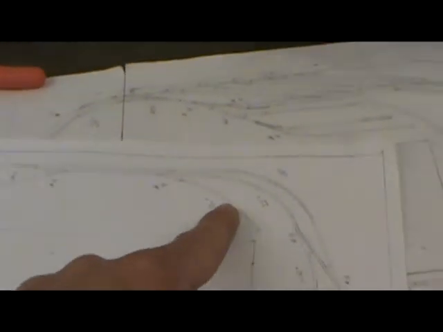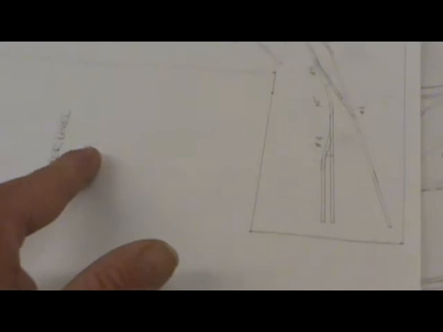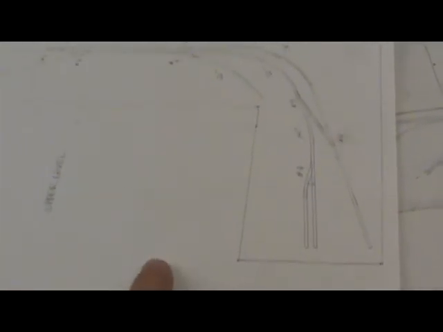None of this stuff is going to be seen. In fact, all the track coming up here is hidden. I'll have a backdrop going at an angle so that it won't be seen, and then instead of it stopping here, it'll actually come around to an island, to its own town. This town will be Marshall. There'll be a couple of industries here.